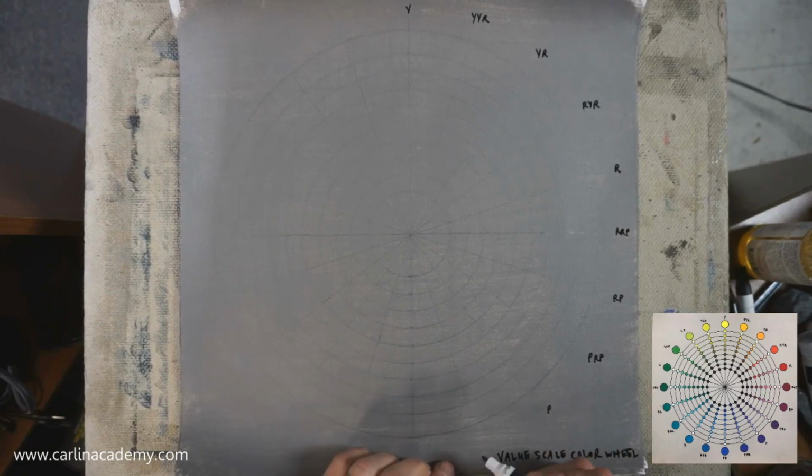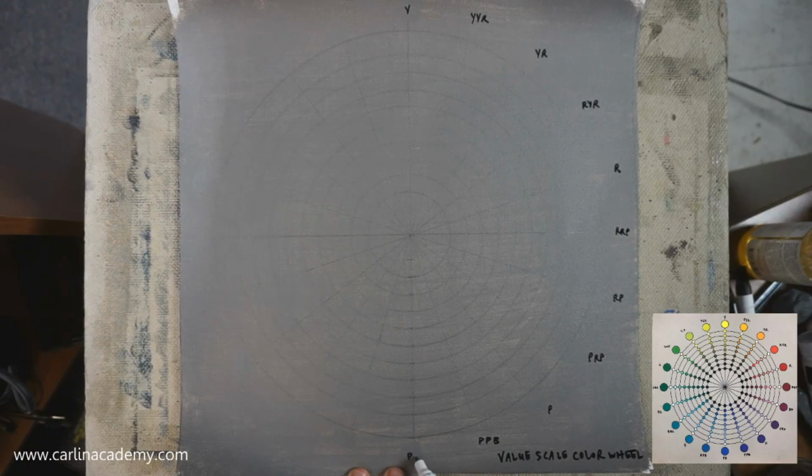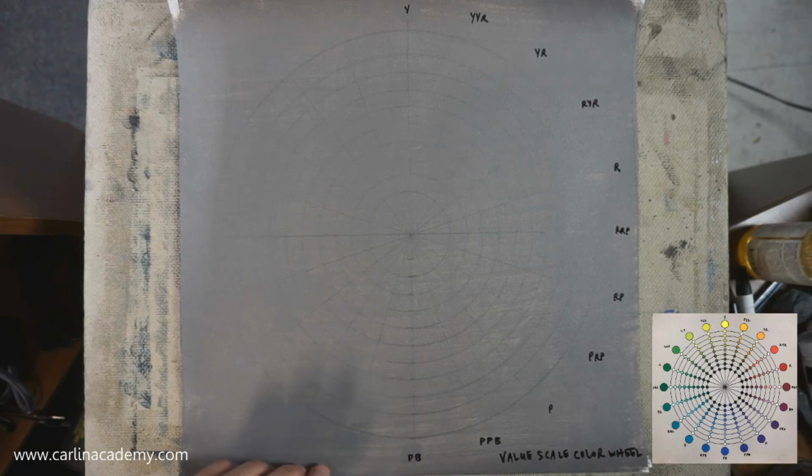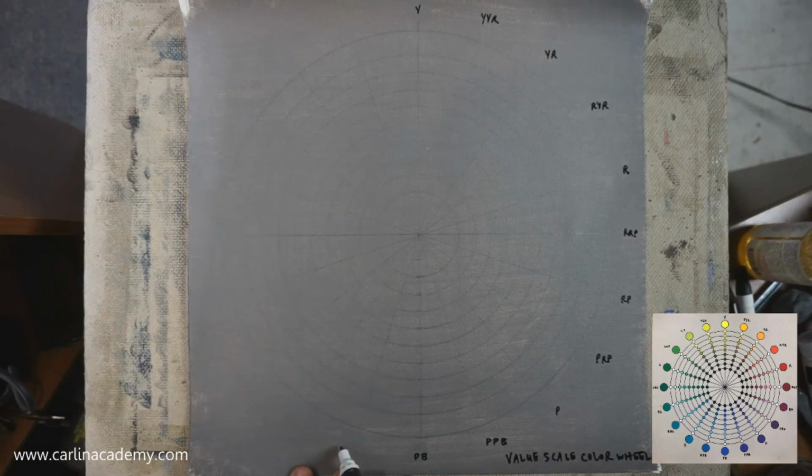Try to fit this in. Let me move this up a little bit. Purple, purple, blue. Down here at the 6 o'clock position, purple, blue. Blue, purple, blue.